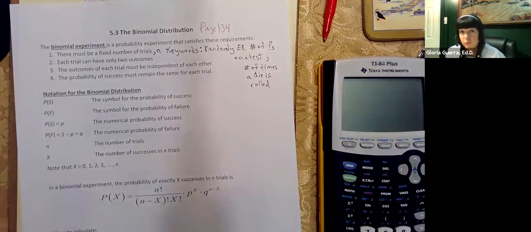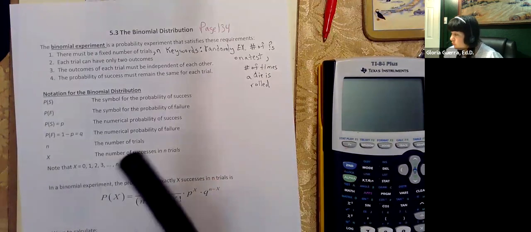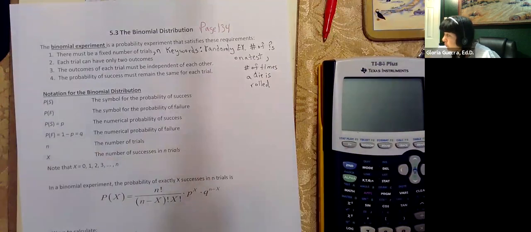And you'll see that in the problems that we'll do today. These are some of the things that will come up in the description of the problems.